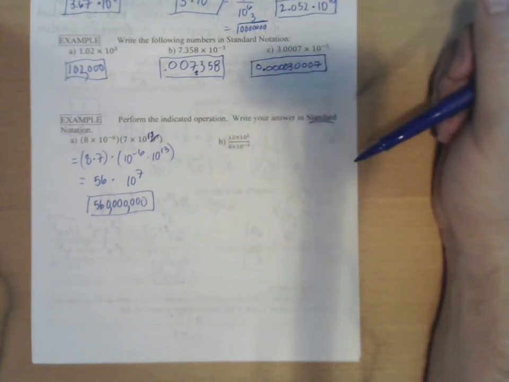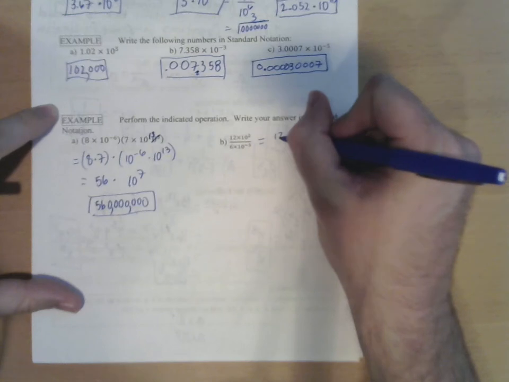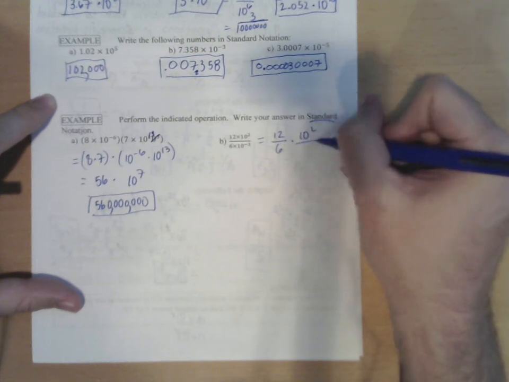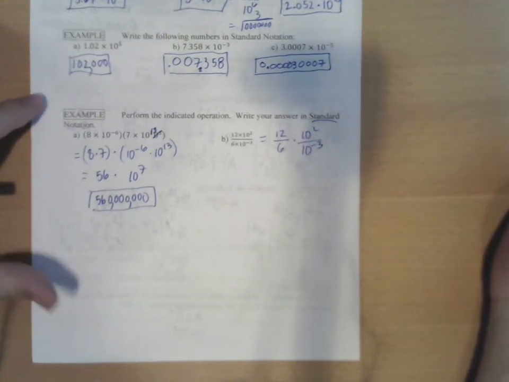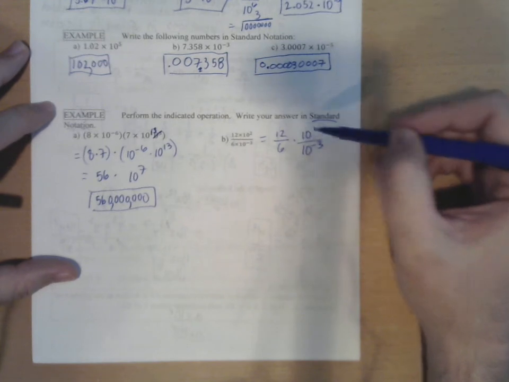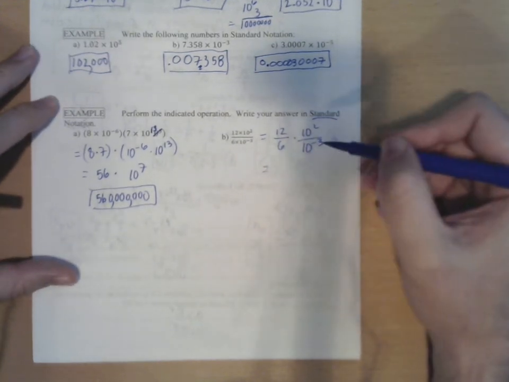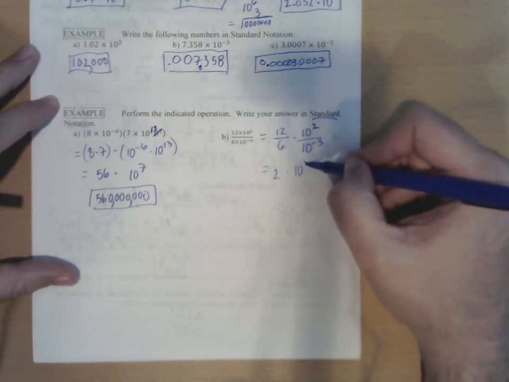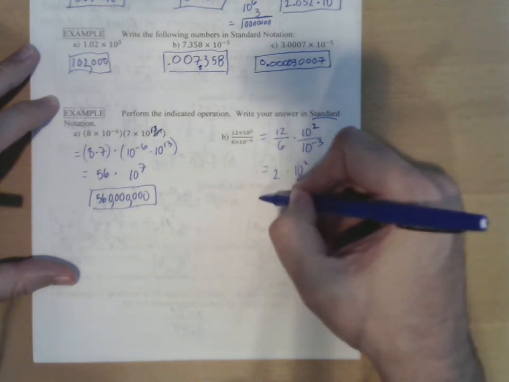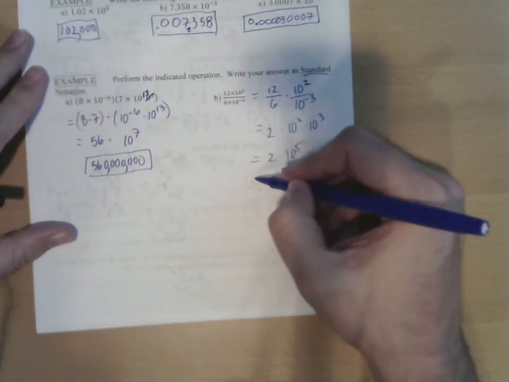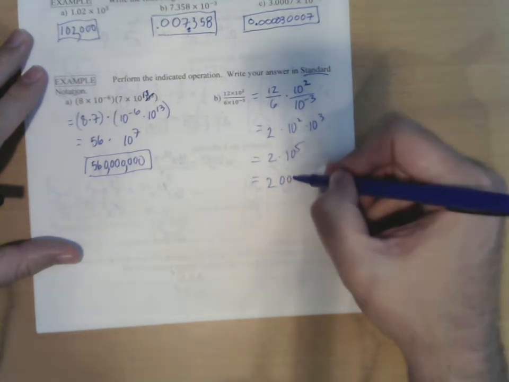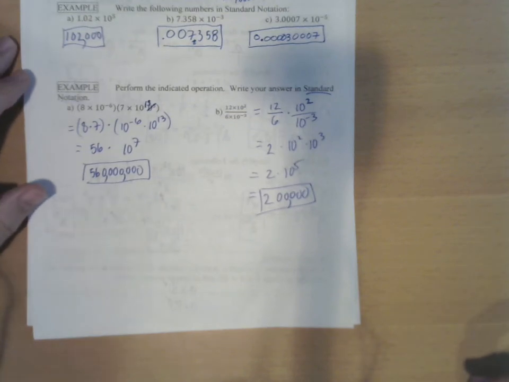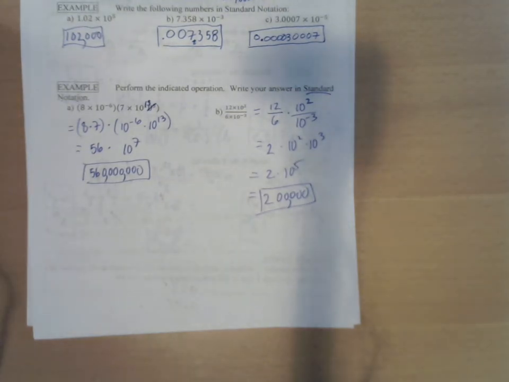Same thing with division here in part B. I can split this, since it's multiplication, into 12 times 6 times 10 squared over 10 to the negative 3, because fraction multiplication would just be directly across the bottom and top. And so this is 2, using our exponent laws, times 10 to the second times 10 to the third, or 2 times 10 to the fifth. And then in standard form, that's 1, 2, 3, 4, 5 extra zeros, 200,000. Instead of actually having to divide that big, big number.